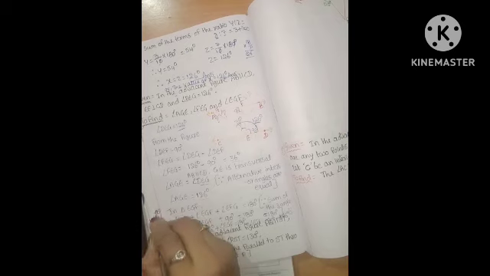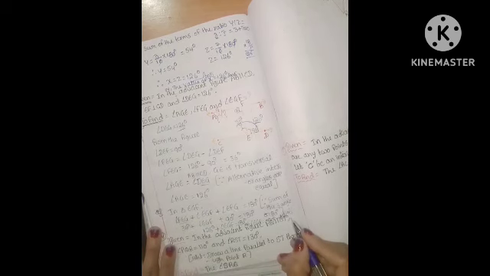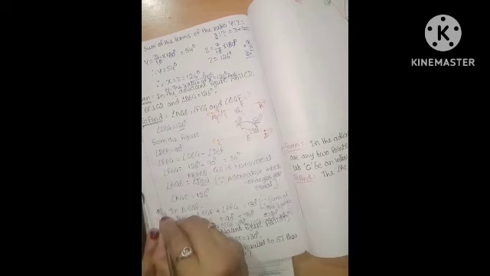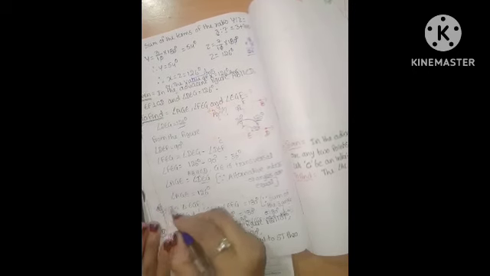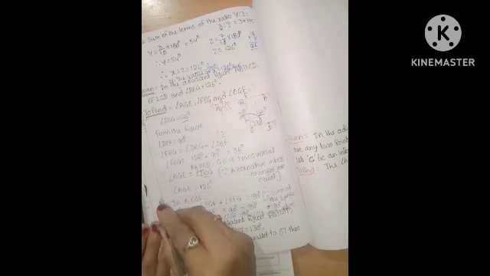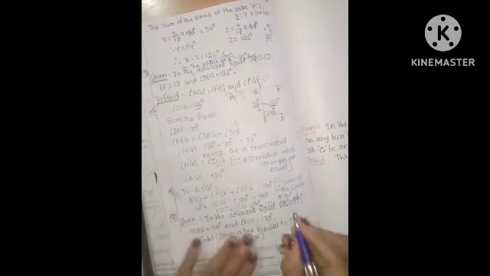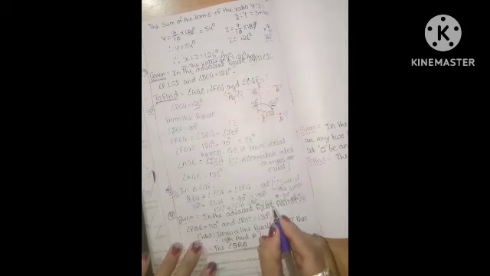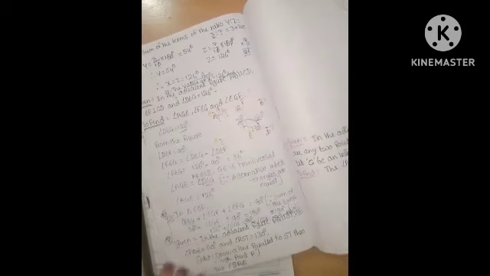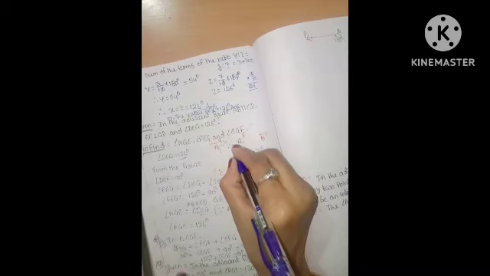Subtracting these two, how much do we get? 126, borrowing 10, 10 minus 6 is 4, and the 1 is borrowed, left is 7, 7 minus 2 is 5. So 54 degrees. That is the EGF angle. Do you understand? This angle is 54 degrees.